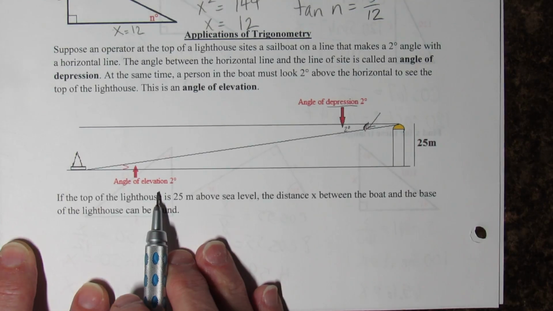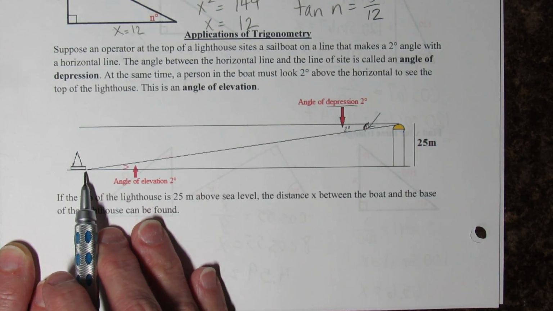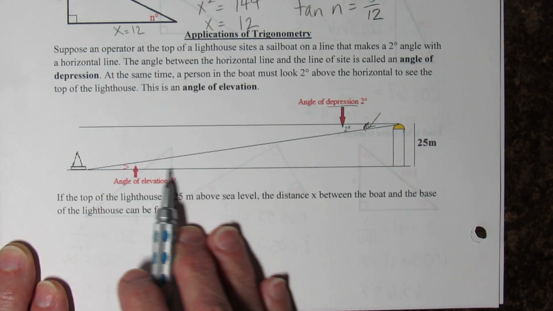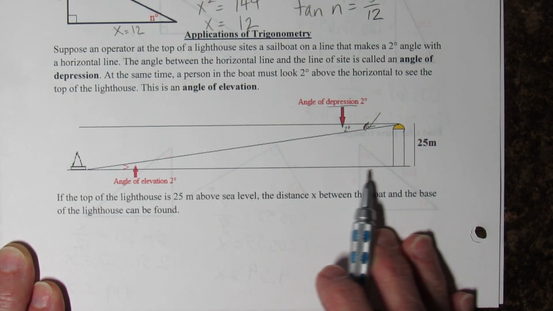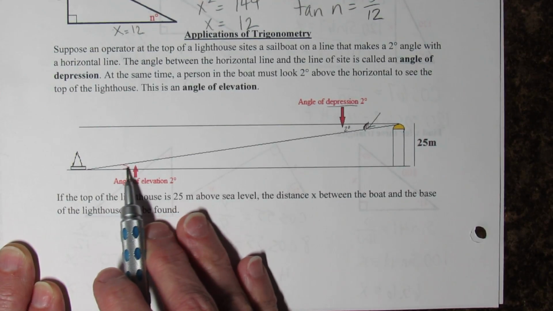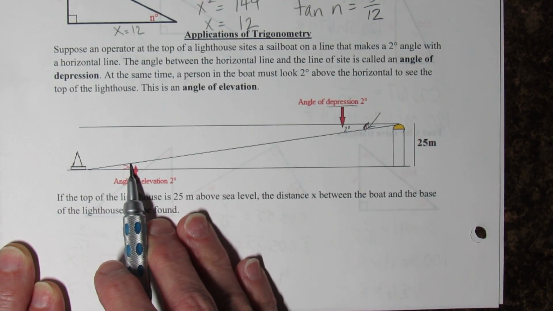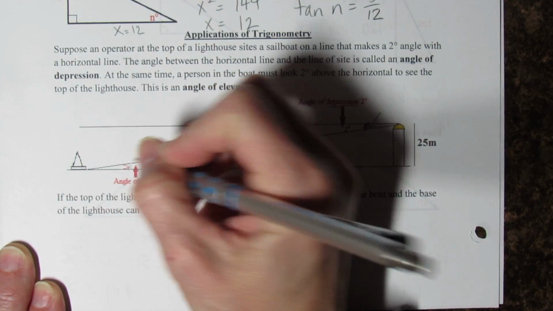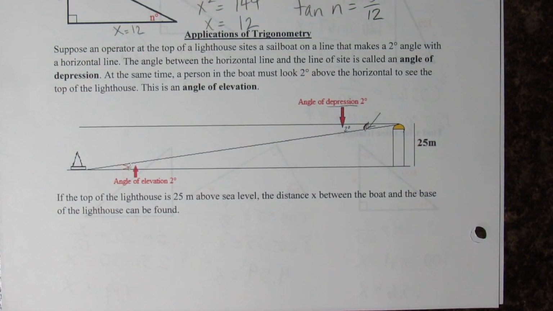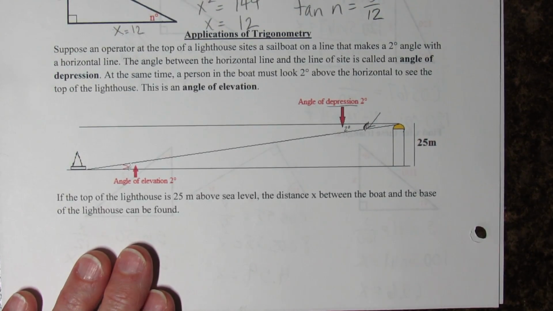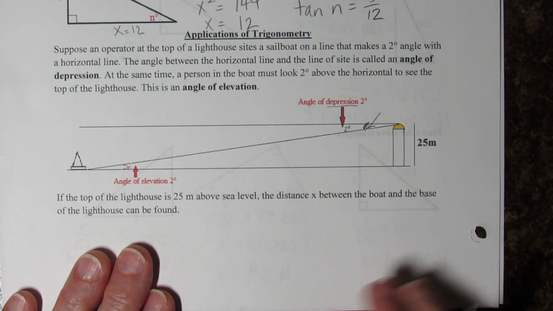This other angle they're calling an angle of elevation because you're down there at the boat and now your horizontal is the ground or the water. So you have this horizontal line going out left and right, and then you're going up from that horizontal line. So you're elevating up from horizontal. Whenever you're finding an angle of elevation or depression, one of the sides of the angle is going to be horizontal, because you're either going up from horizontal or down from horizontal.